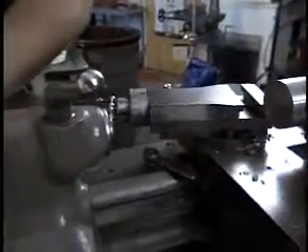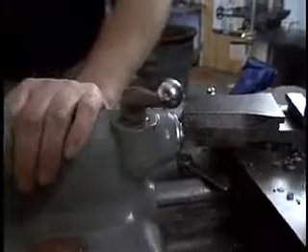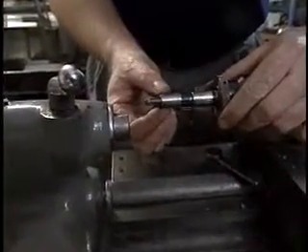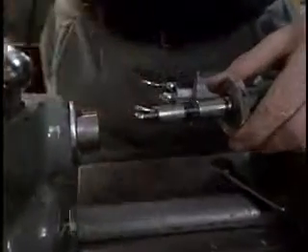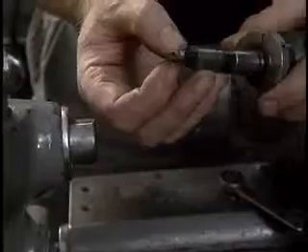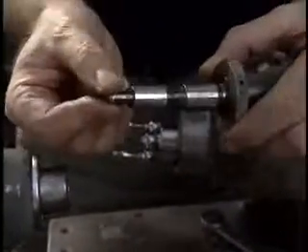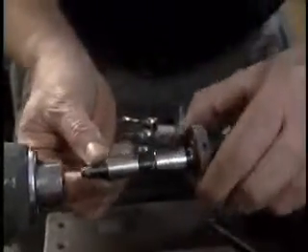I'm going to be putting the drill chuck into the tailstock of the lathe. You can see there's a taper here that inserts into a matching taper in the tailstock. There's a little tang with two flats on it, at the end of the taper, that locks into the inside of the tailstock, keeping this from rotating.